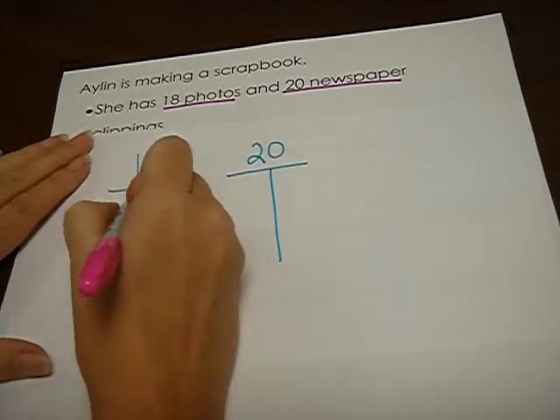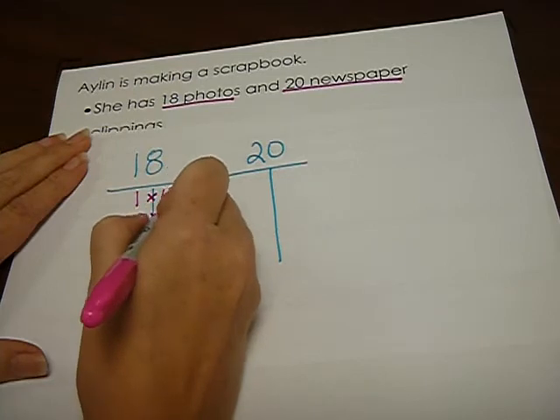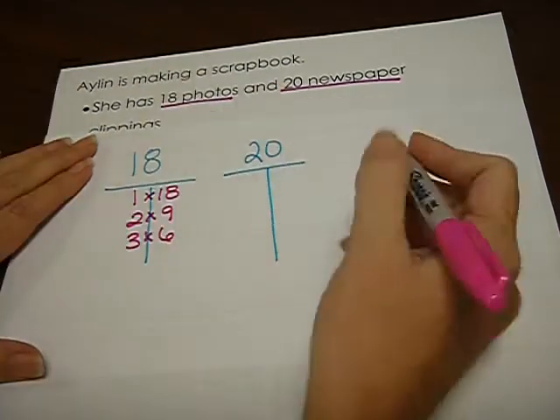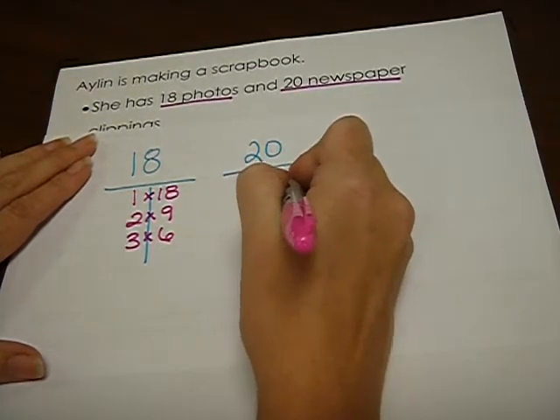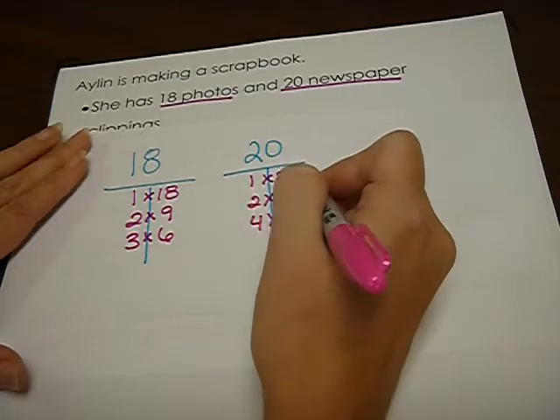So 18 is 1 times 18, 2 times 9, and 3 times 6. 20 would be 1 times 20, 2 times 10, and 4 times 5.